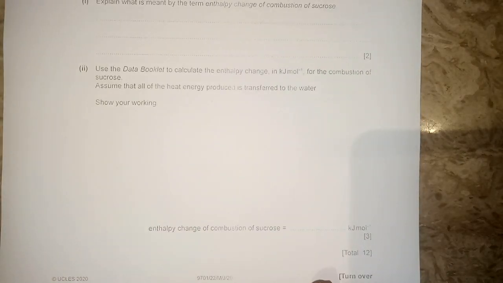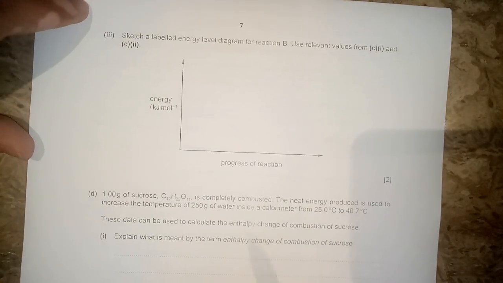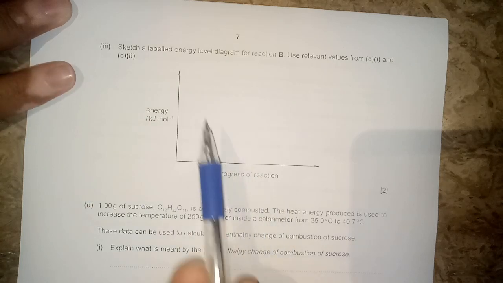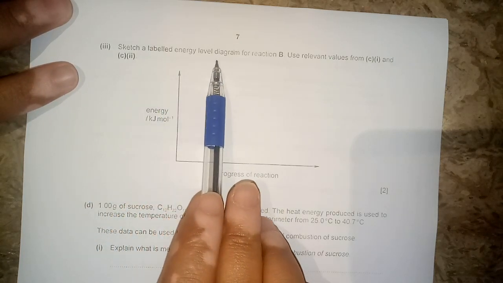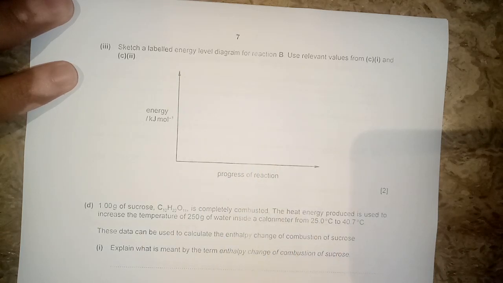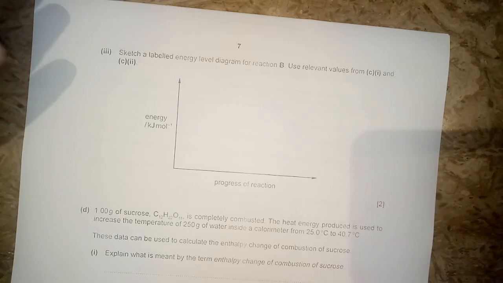Okay beta, now proceeding towards the next part. This is the seventh question of the same paper, on the seventh page, and the third part of question number 3, subpart C. Here the examiner says: sketch a labeled energy level diagram for reaction B. Remember, reaction B was catalyzed. Use relevant values from C1 and C2. There the enthalpy change and the value of the activation energy are also mentioned.